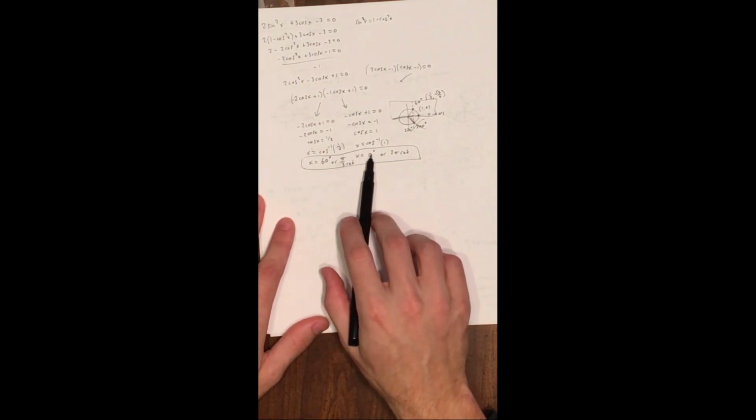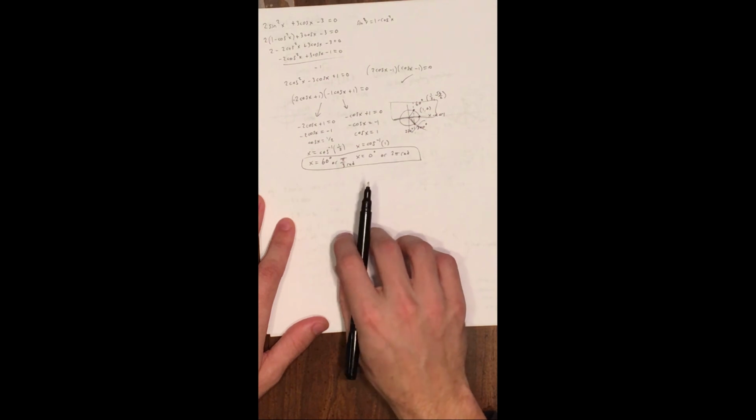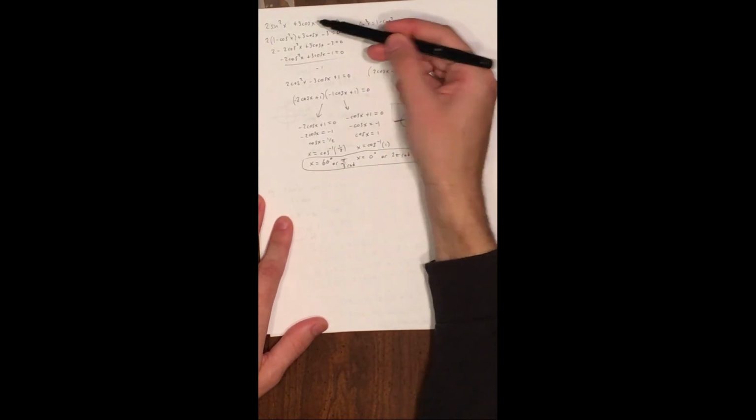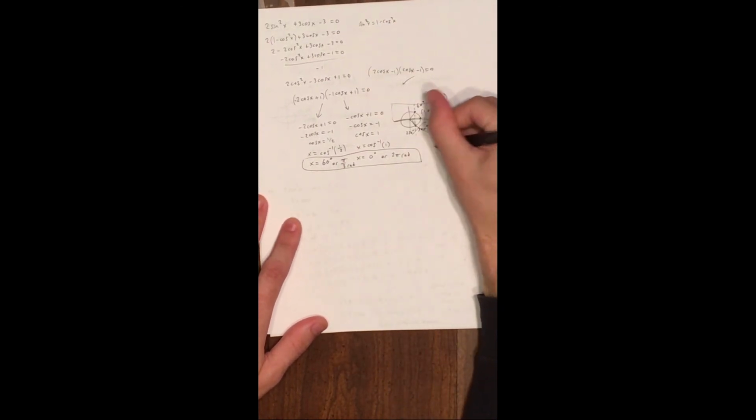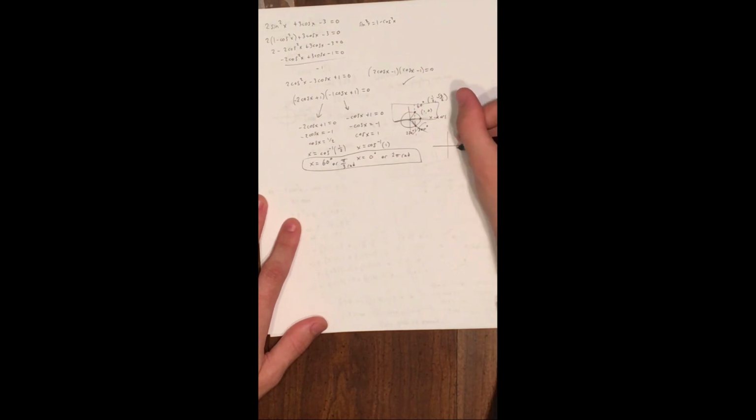That means your graph is crossing the axis at an x input of 0 degrees and an x input of 60 degrees. I have not graphed this equation, but I suspect if you were to put it in Desmos, that is what you would see. That's what these solutions are talking about.